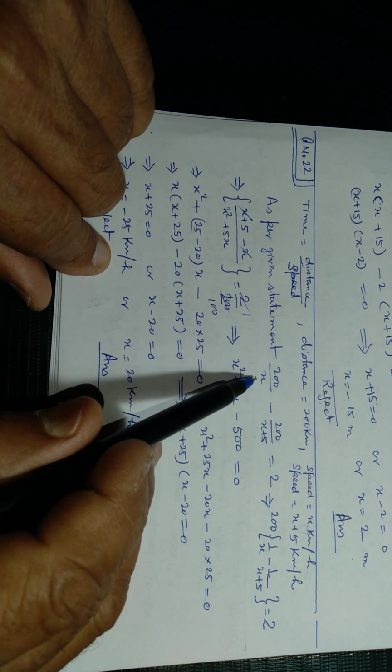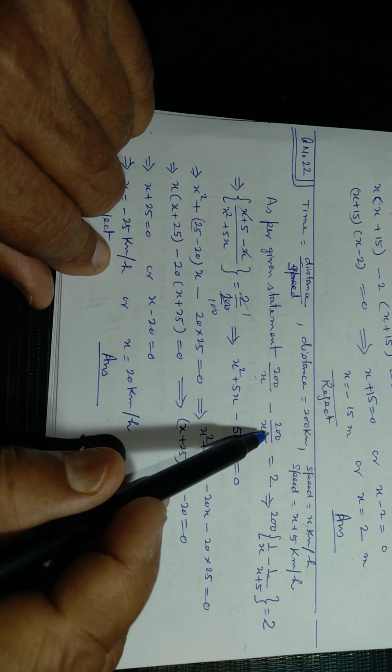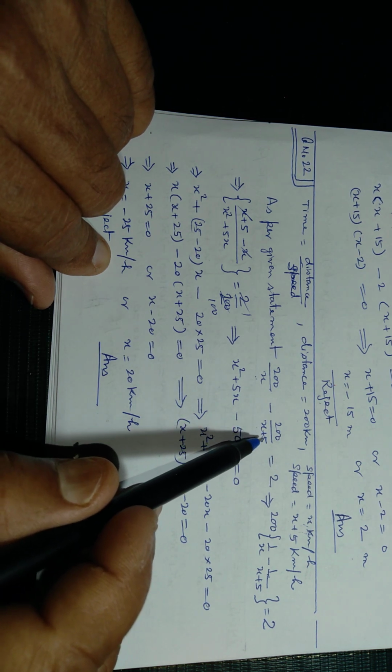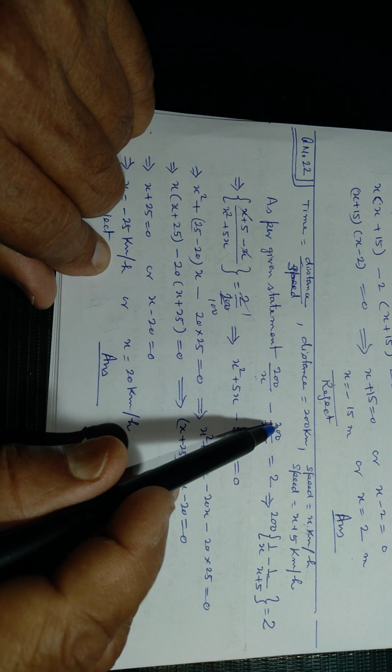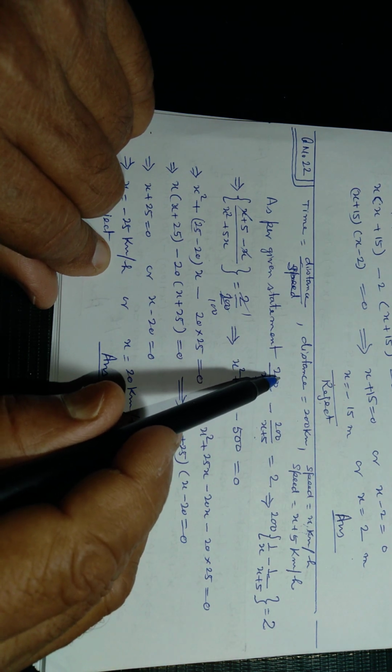Because if the denominator is x here, and here the denominator is x plus 5, the greater denominator gives a lesser quotient and the lesser denominator gives a greater quotient.